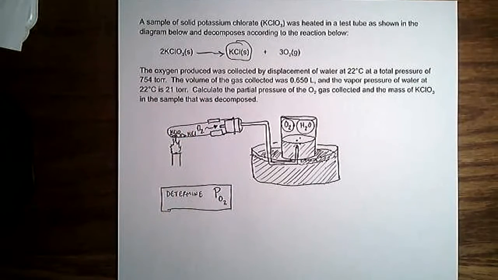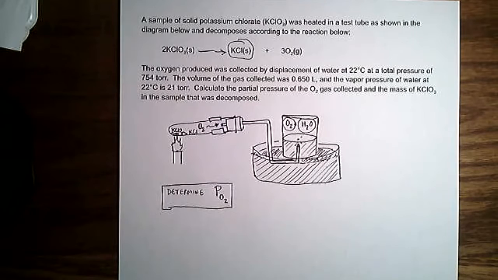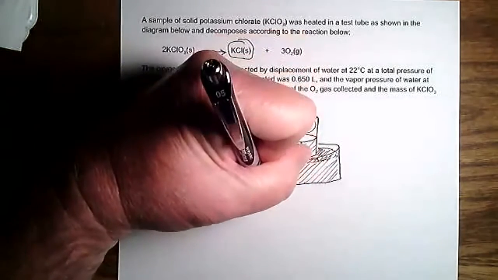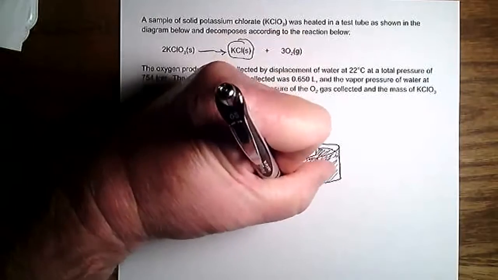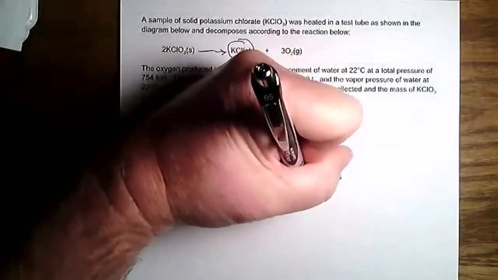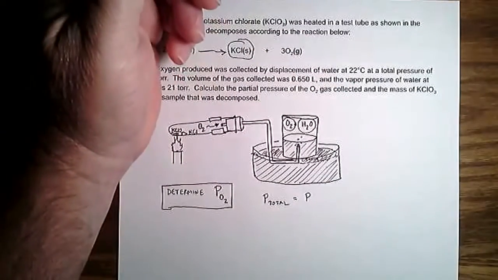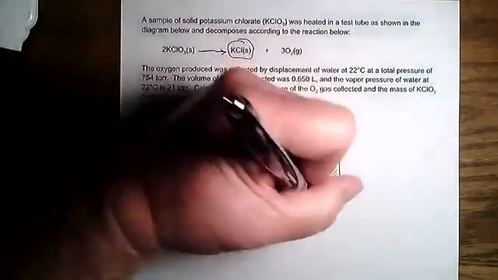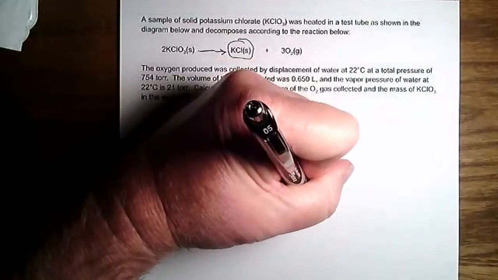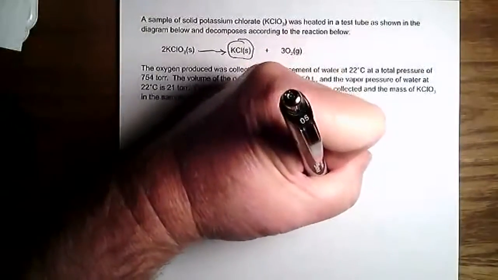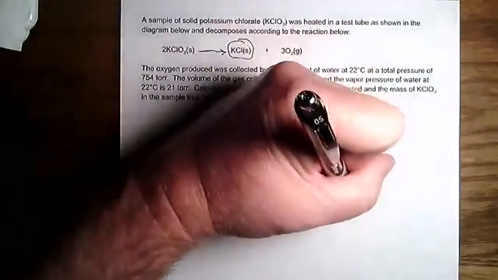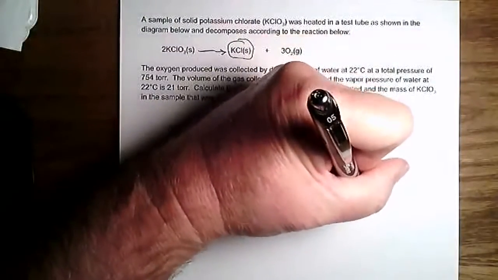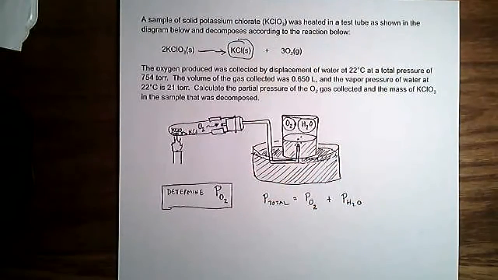To do this, I'm going to use Dalton's law of partial pressure, which basically says that the total pressure, or P total, is going to equal the two partial pressures added together. So it would be the partial pressure of O2 gas plus the partial pressure of the H2O gas. It's the combination of those two.